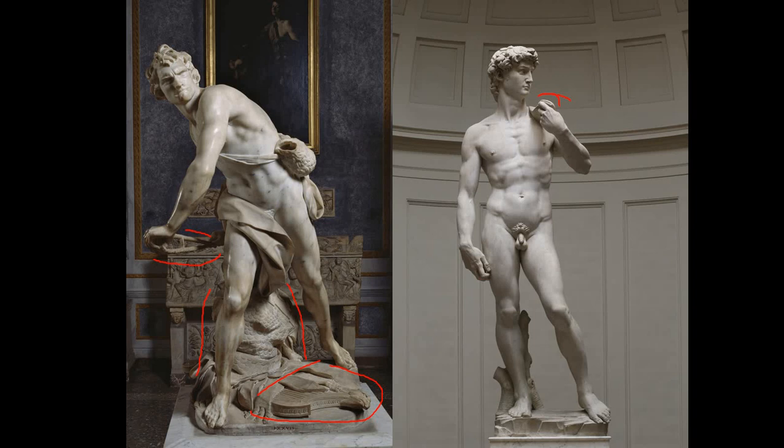Again, while you can walk around Michelangelo's David, it's mostly meant to be seen from the front. It has one preferred view, and it's very calm, it's very staid, and it is, in fact, timeless. It could be just before the moment of the battle, or it could be just after. There's really no way to know. His face does have a bit of a furrowed brow, but, you know, there's not much there.